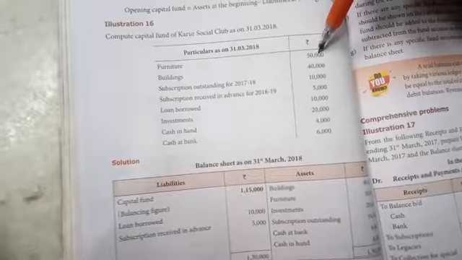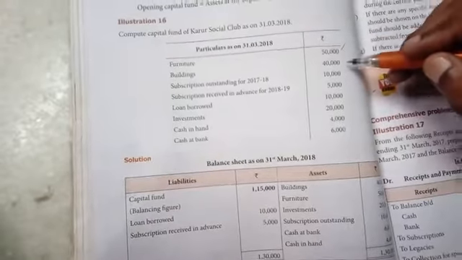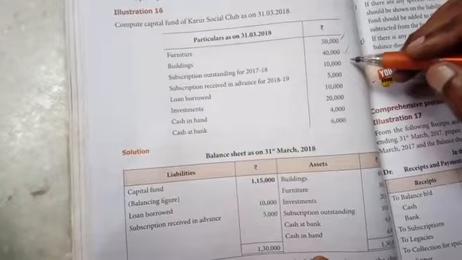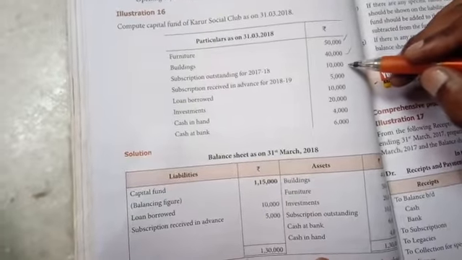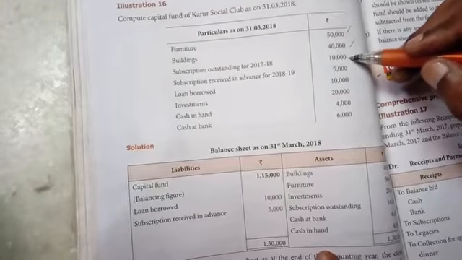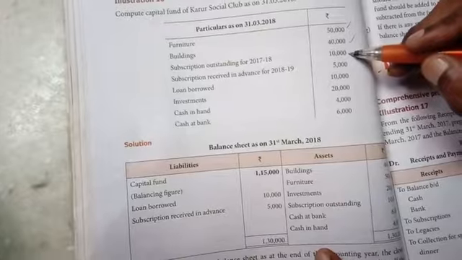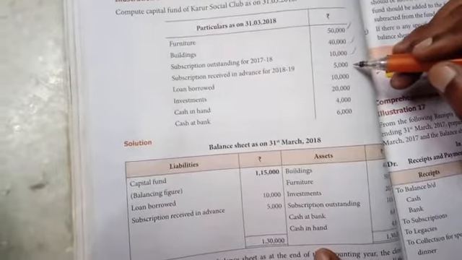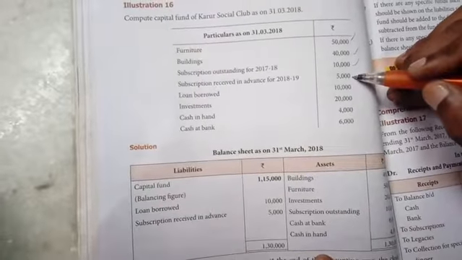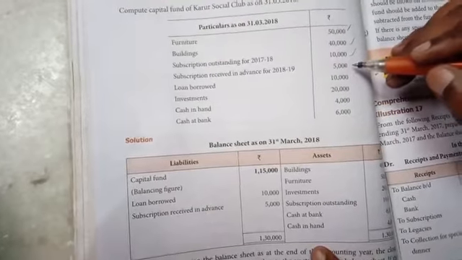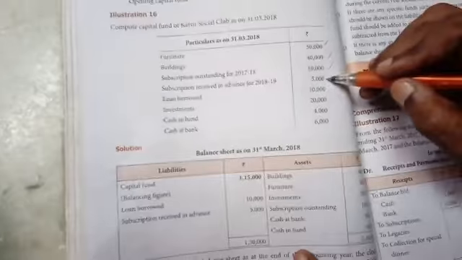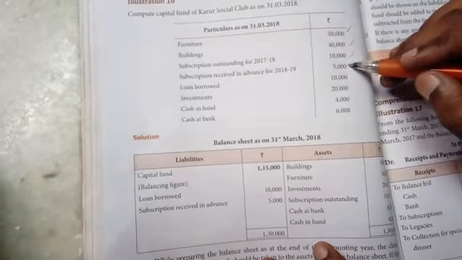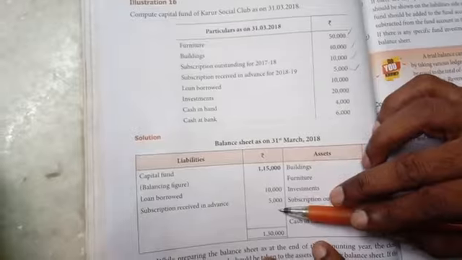Furniture 50,000, asset. Building 40,000, asset. Subscription outstanding 1,718, accrued but not yet received. This amount belongs to the current accounting period. It should be treated as an asset. Subscription received in advance, 1,819. This subscription is also income, but this amount belongs to the next year, that is, the subsequent year. Received in advance is to be treated as a liability. It should appear on the liability side of the balance sheet.